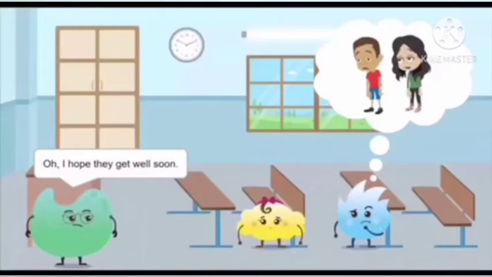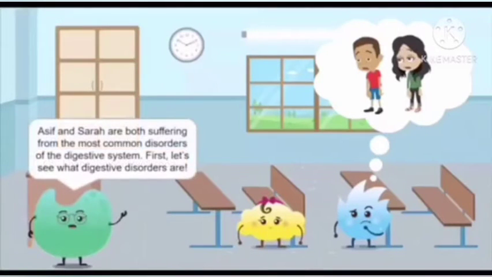Oh, I hope they get well soon. Asep and Sarah are both suffering from the most common disorders of the digestive system. First, let's see what digestive disorders are.